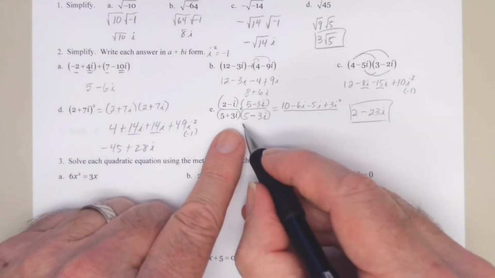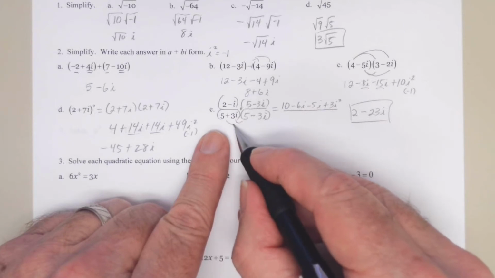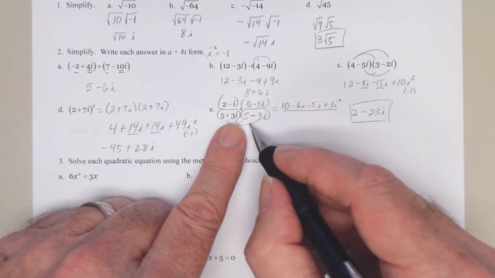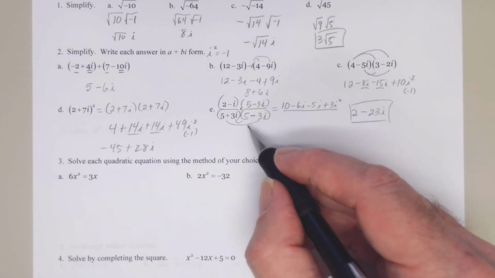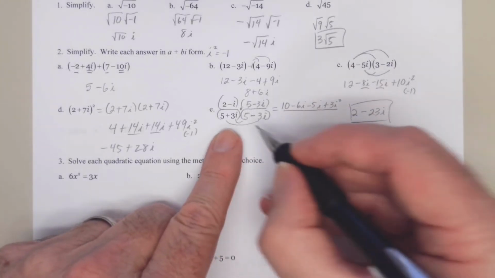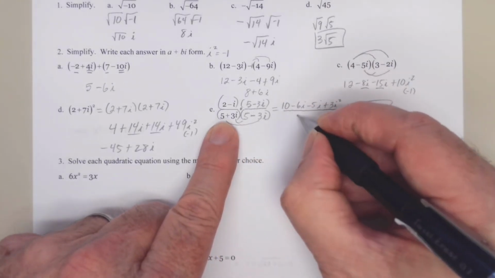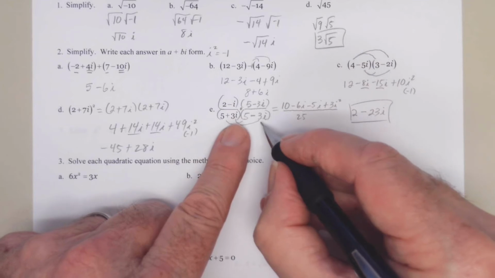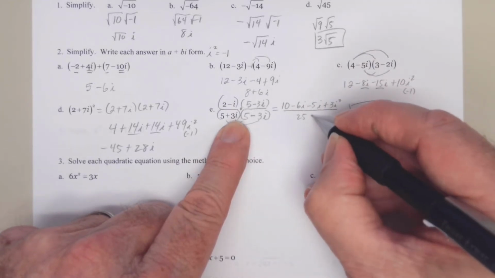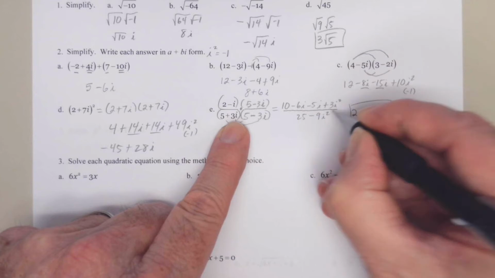In the denominator, remember the inner product and the outer product are going to add up to 0. That's always true. This is like when we were doing x minus 2 times x plus 2 and we were getting a difference of squares. The inner and outer products, those two terms will add up to 0. So all we really need to do is multiply the 5s. We get 25. And then the 3i's. A positive times a negative 3i, you're going to get minus 9i squared.